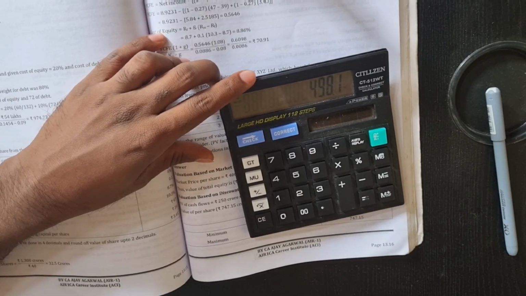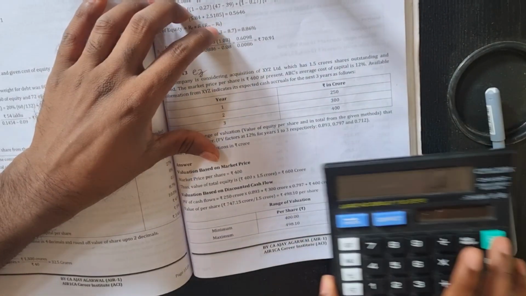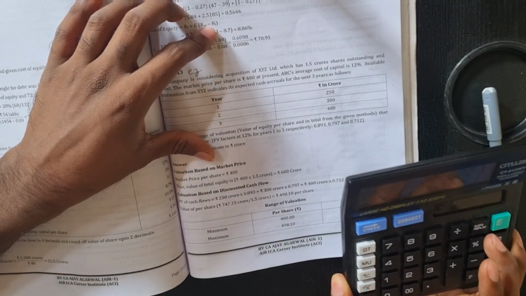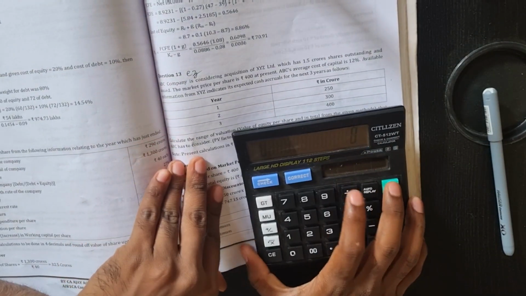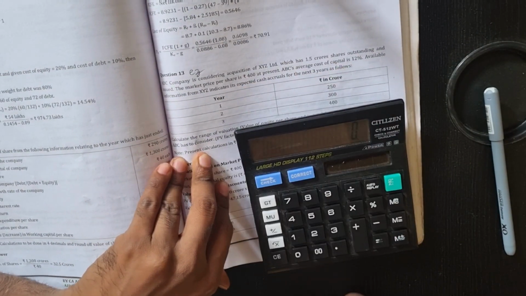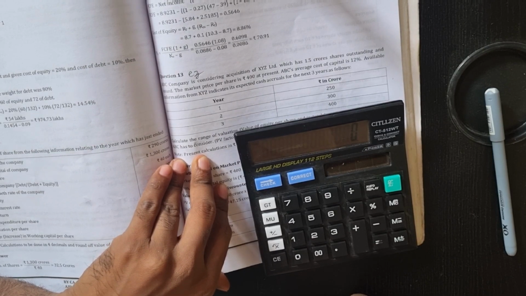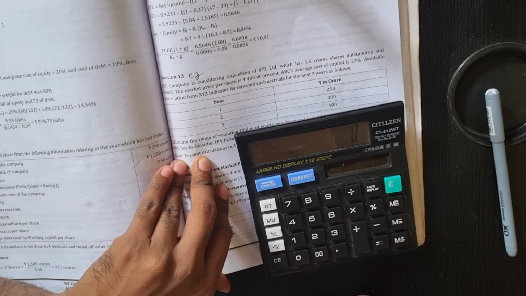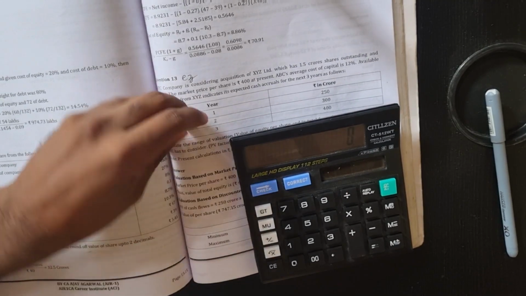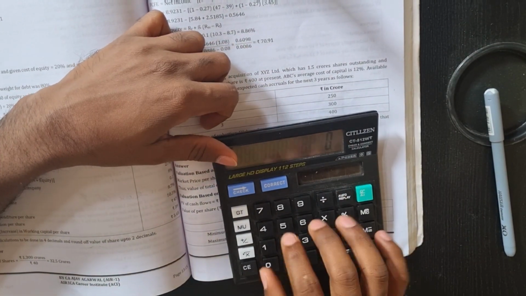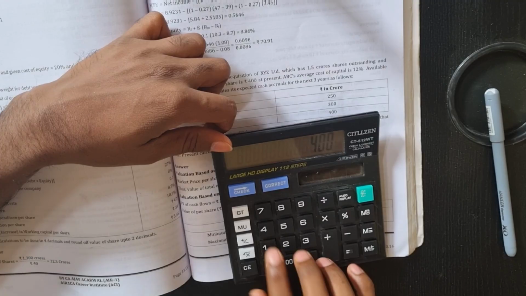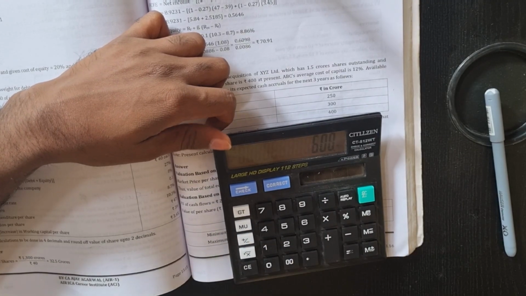Now we have to calculate the range of valuation. So what other method can we use? Market price is given, 400 is given, and we can find the total value of equity. 400 into 1.5 crores, it is 600.